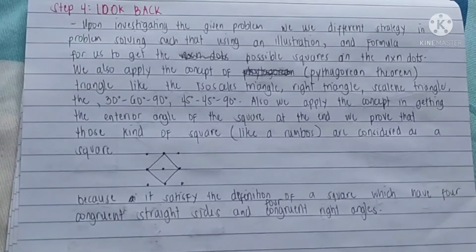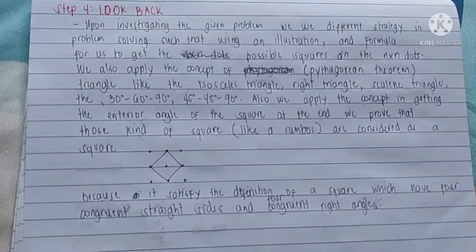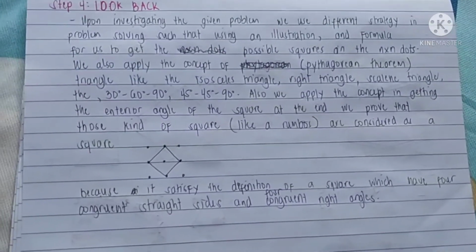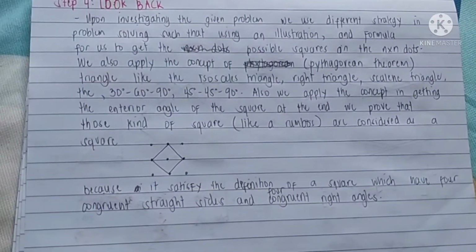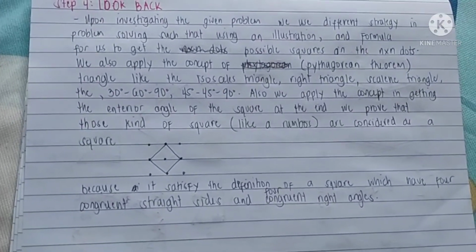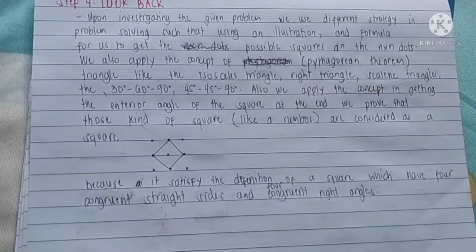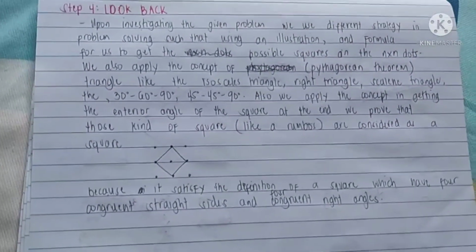Look back. Upon investigating the given problem, we used different strategies in problem solving, such as using the illustration and a formula or general formula for us to get the possible squares on the n by n dots. We also apply the concept of the Pythagorean theorem, and the triangles like the isosceles triangle, right triangle, scalene triangle, 30, 60, 90, and 45, 45, 90.